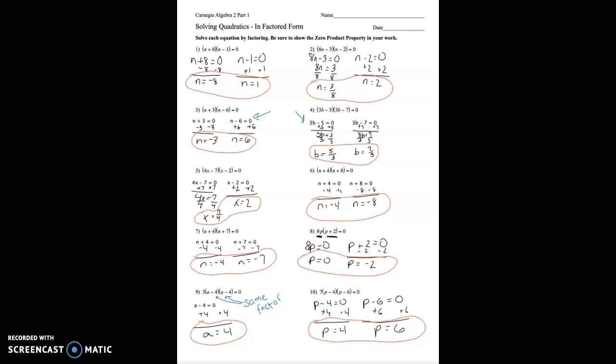So again, these are in factored form, which is great. You just need to make sure you show that zero product property with your notes, solve for the variable, and then you can send that in to us.